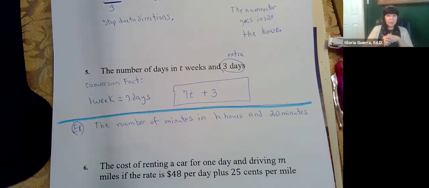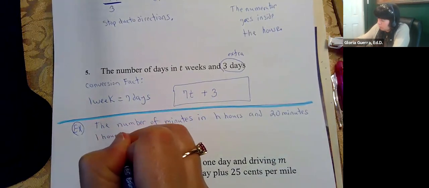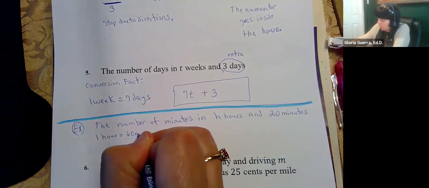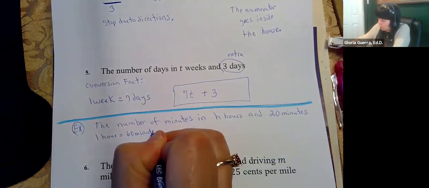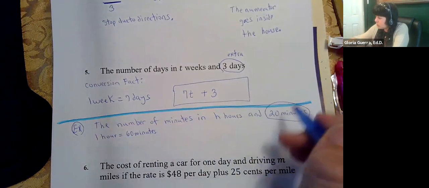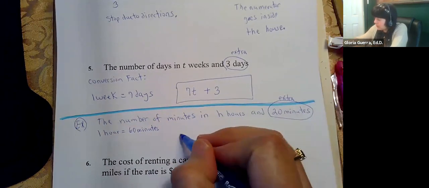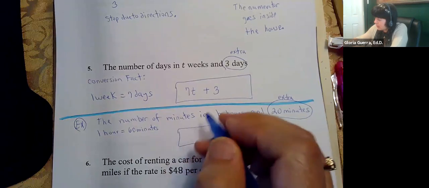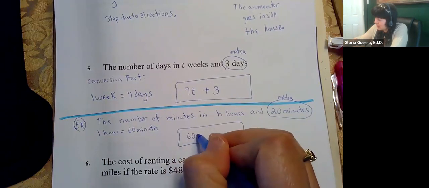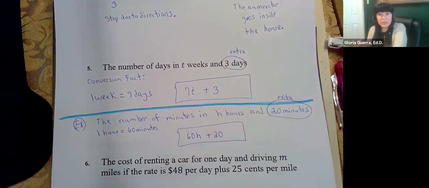Thinking about a little conversion fact, we could say that 1 hour is equal to 60 minutes. And then you've got this extra 20 minutes, not enough for a full hour. So when we write this up, we could say 60H plus 20.